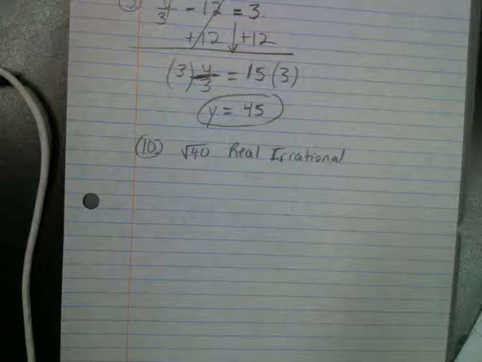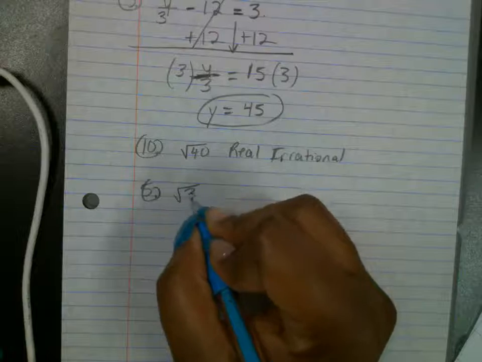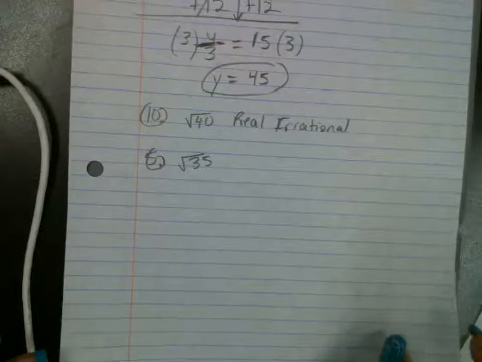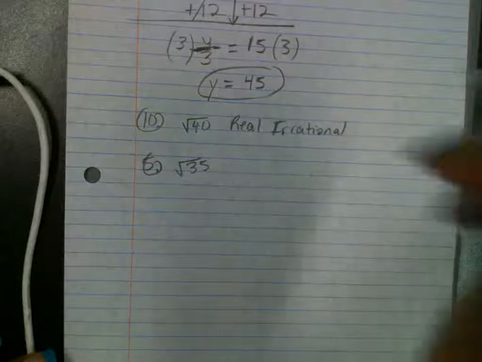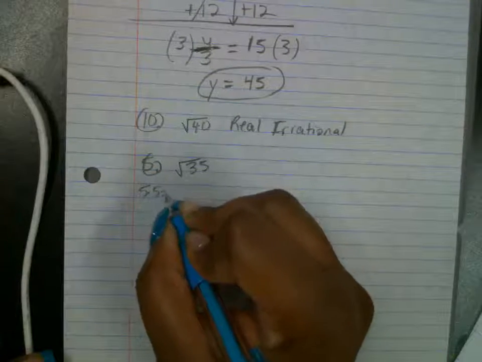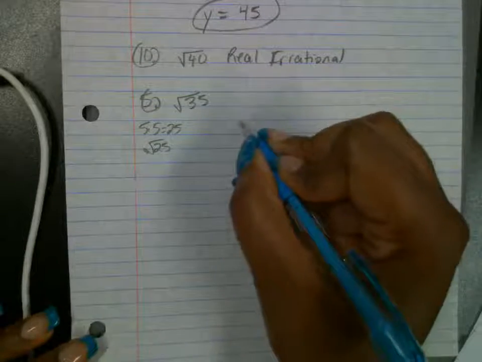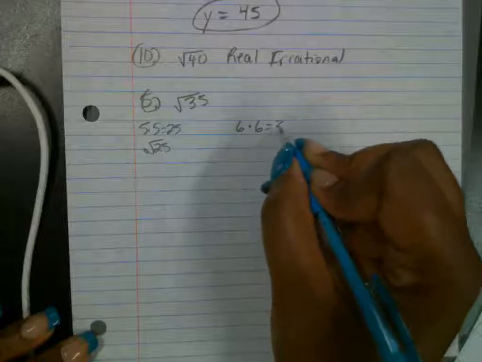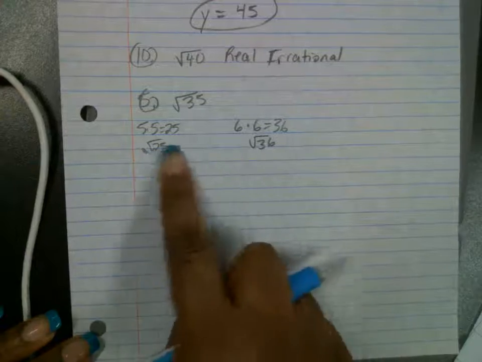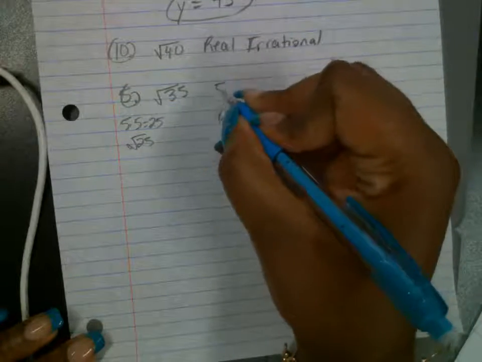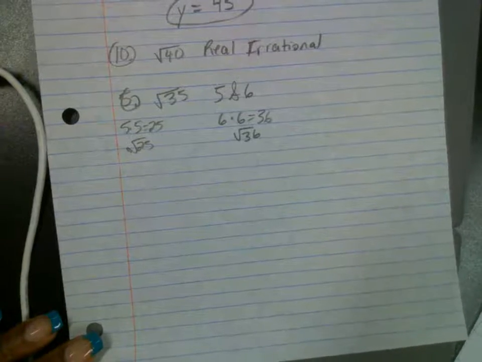Number 5. The square root of 35 is between what two integers? 5 times 5 is 25, so that's the perfect square on this side. The other side is 6 times 6, which is 36, so this is the other perfect square. So it is between these two. The answer is 5 and 6. Anybody else? Number 7.